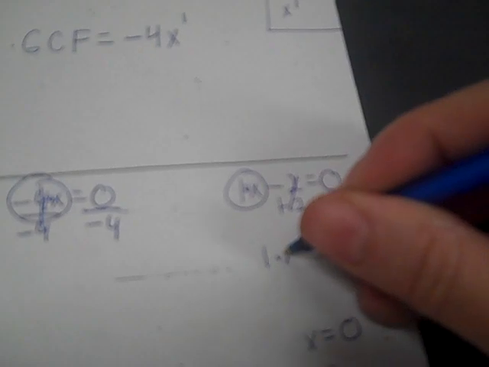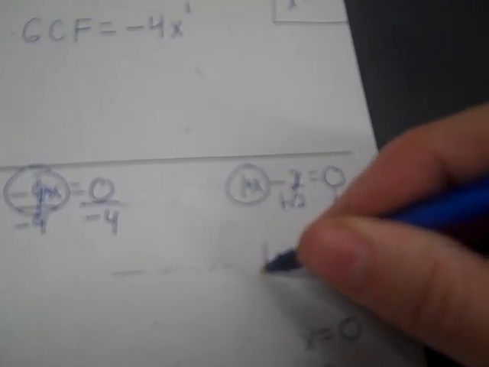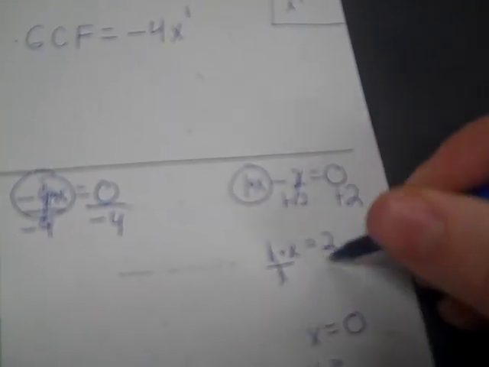Then outside the 1 times x here, we have a minus 2, so I do the opposite of minus 2, which is plus 2. And 0 plus 2 is not 0, that's 2. So 1 times x equals 2. And then divide by the 1, and 2 divided by 1 is 2. So 0 and 2 are the two answers. Okay.